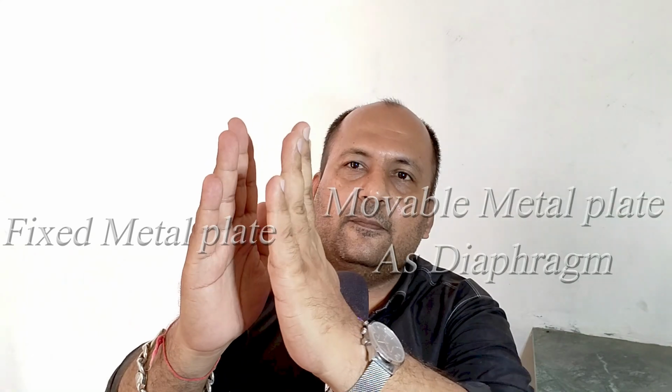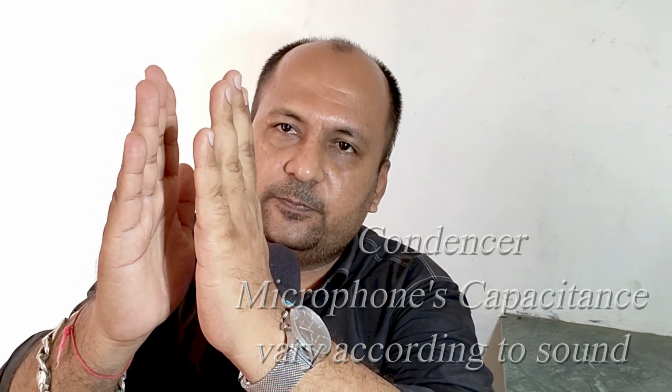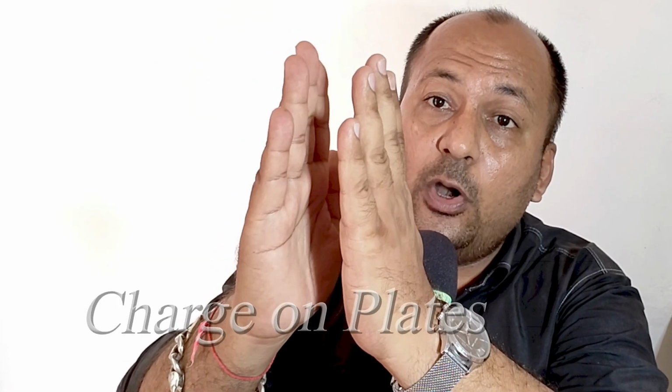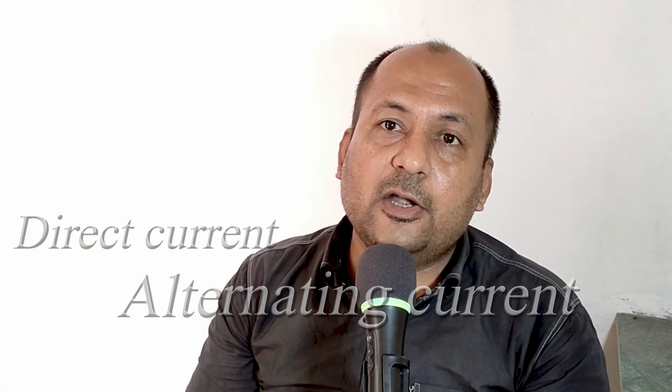The same principle is applied when a condenser microphone is formed. There is a fixed plate and there is another plate which is working as a diaphragm. Now, when sound energy hits it, the diaphragmic plate vibrates. As it vibrates, the capacitance of the condenser microphone changes, and as per that, the charge holding capacity of the capacitor changes, which results in an alternating current even when we have applied a direct current to the capacitor. Now you have understood the basic principle of the condenser microphone.